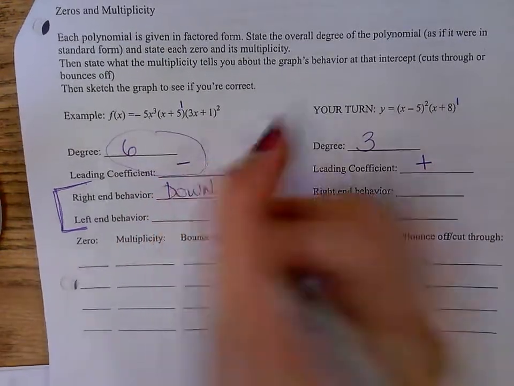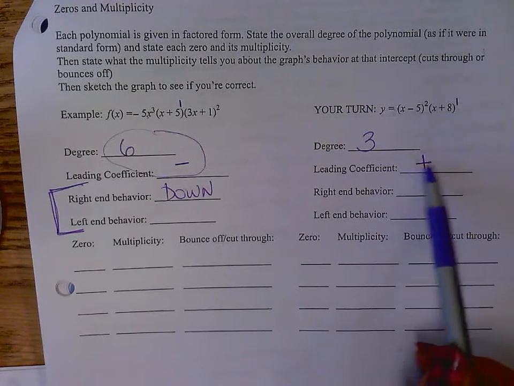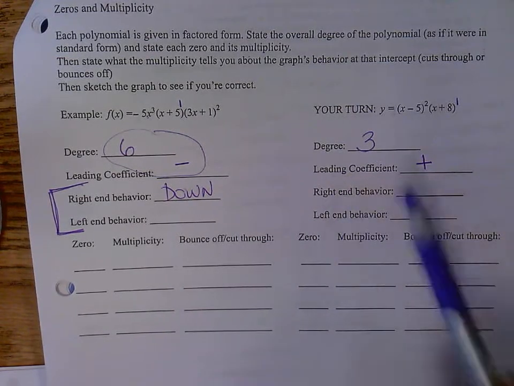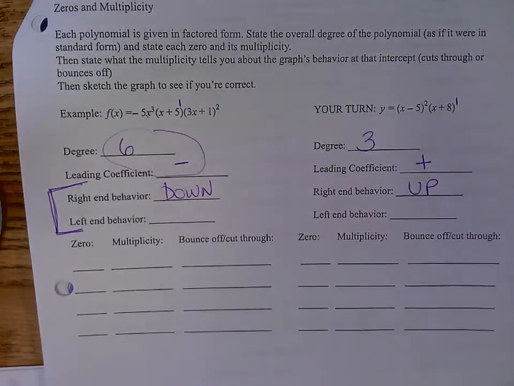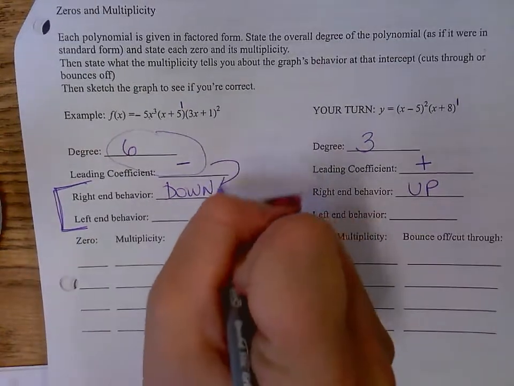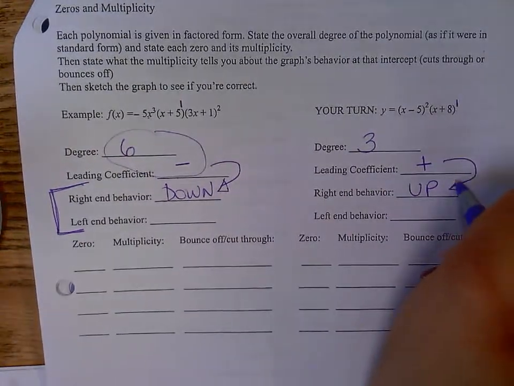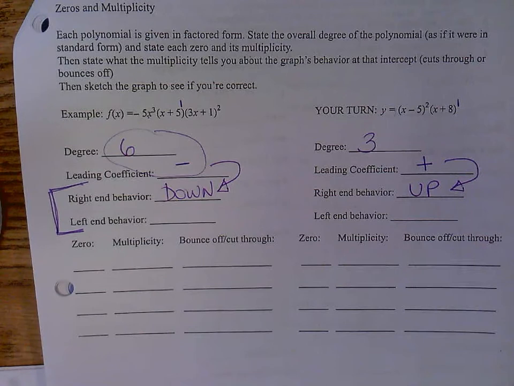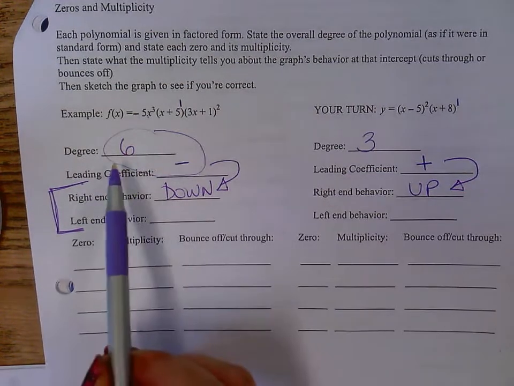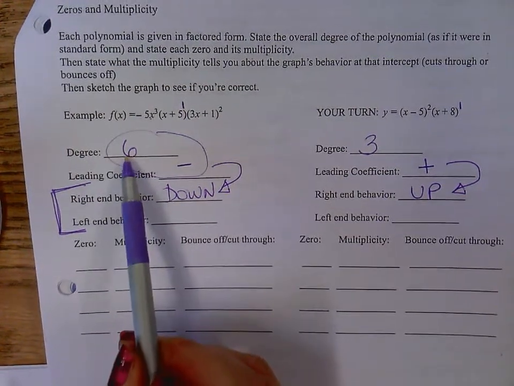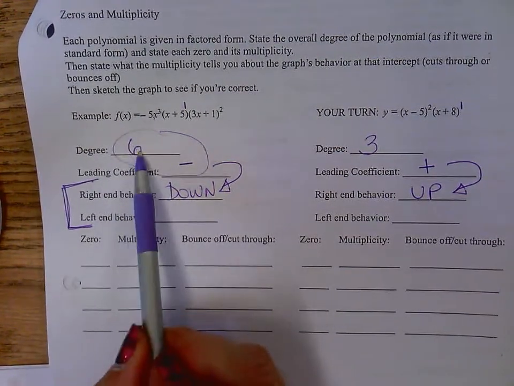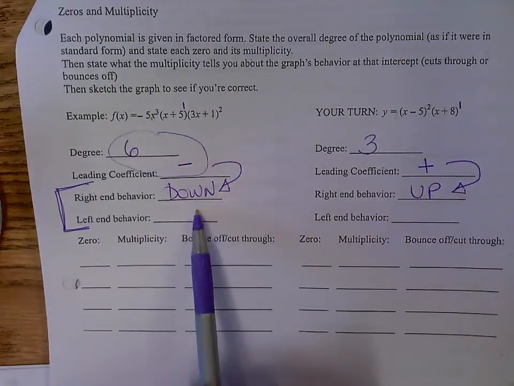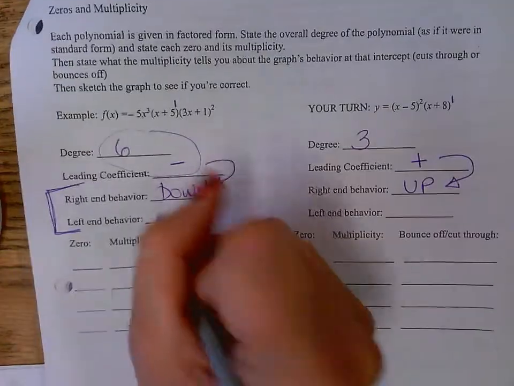So over here, I've got a positive leading coefficient, so the right end would have to go up. So this is what tells you this piece of information. Now the degree tells me if it's even, they're going to go in the same direction, and if it's odd, opposite directions. So is 6 an even or an odd number? 6 is even. So these two are linked. They're both going to go down. So even, they go the same direction.